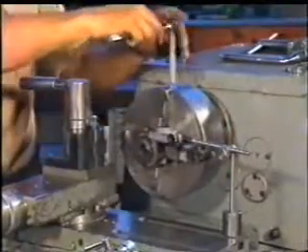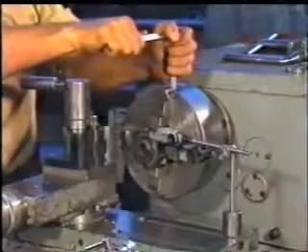Once the job is held firmly, it is possible to carry out the required operations.